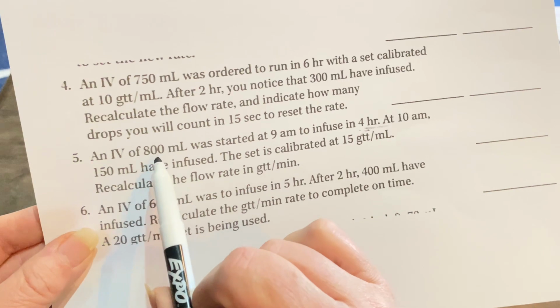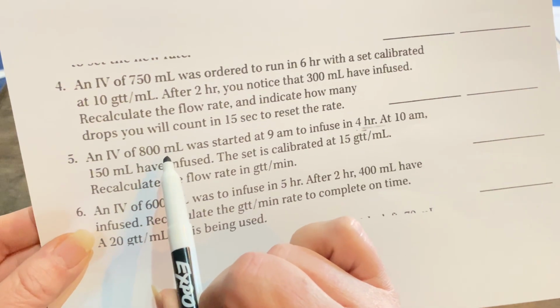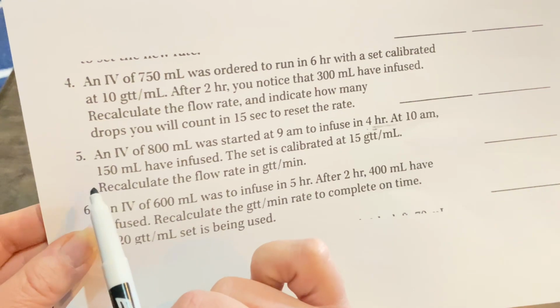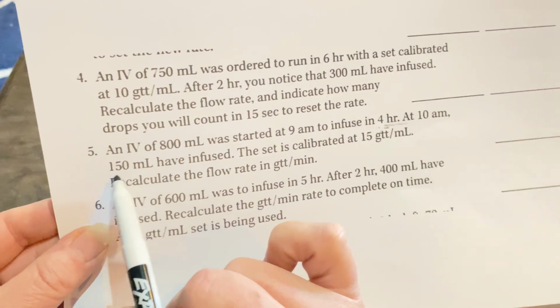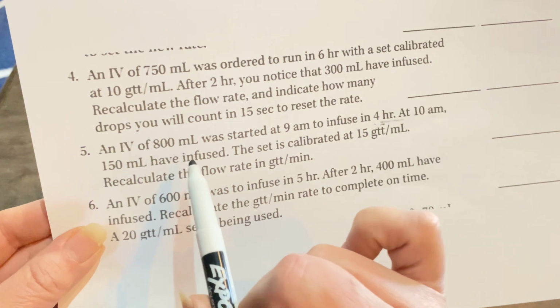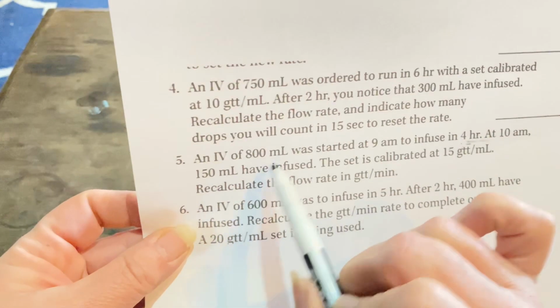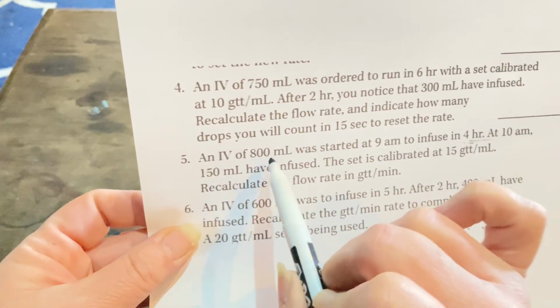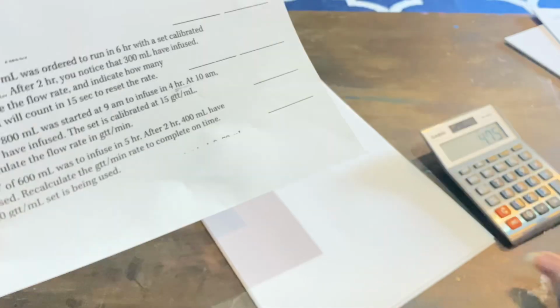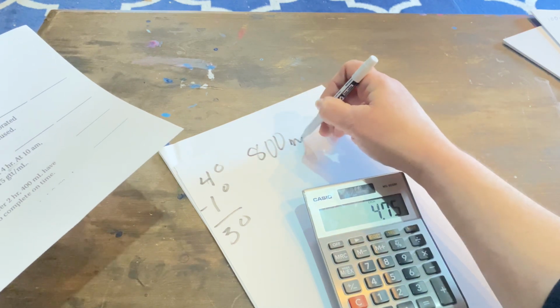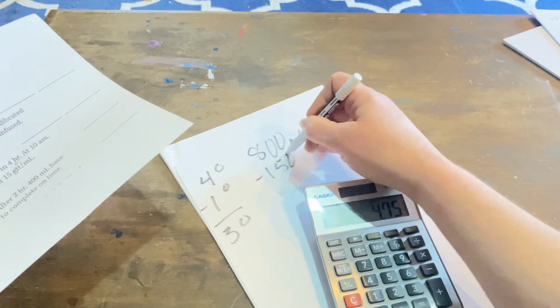And the IV of 800 at 10, 150 milliliters have infused. So we have to subtract 150 from 800. So here we go. I'm going to write it up here. 800 milliliters minus 150 milliliters.